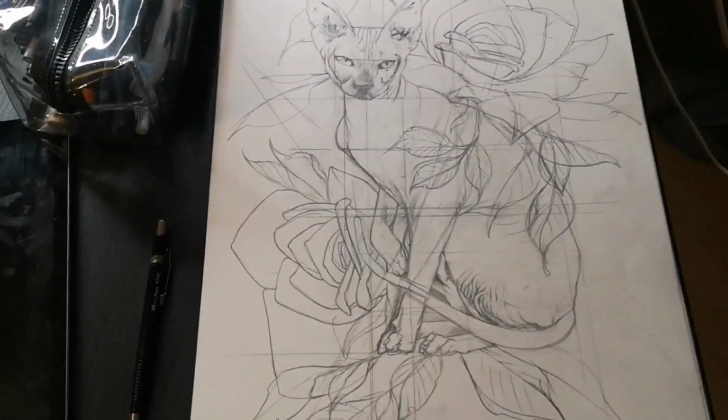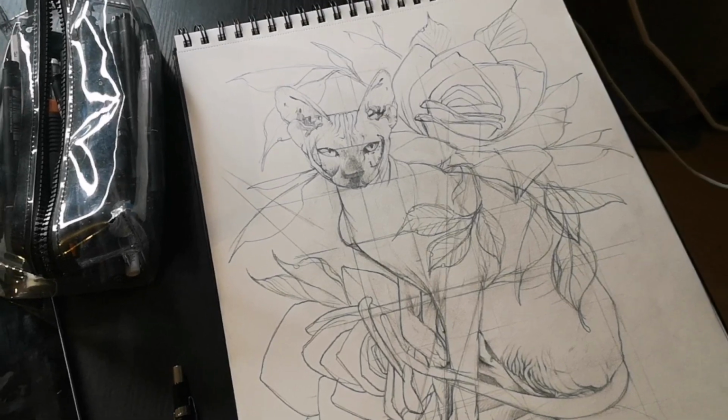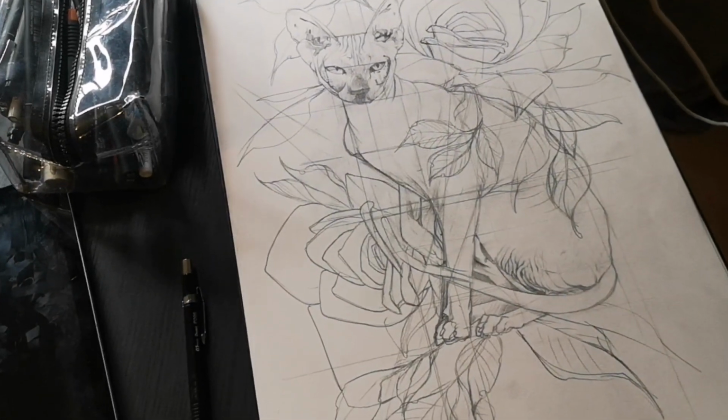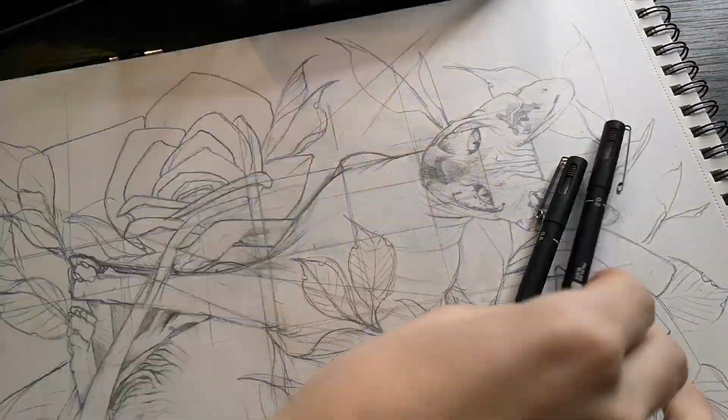And yeah, I think we're gonna start lining. I'm well excited about this one. This big, bold, badass tattoo design. So let's jump right into it. Don't waste any time.